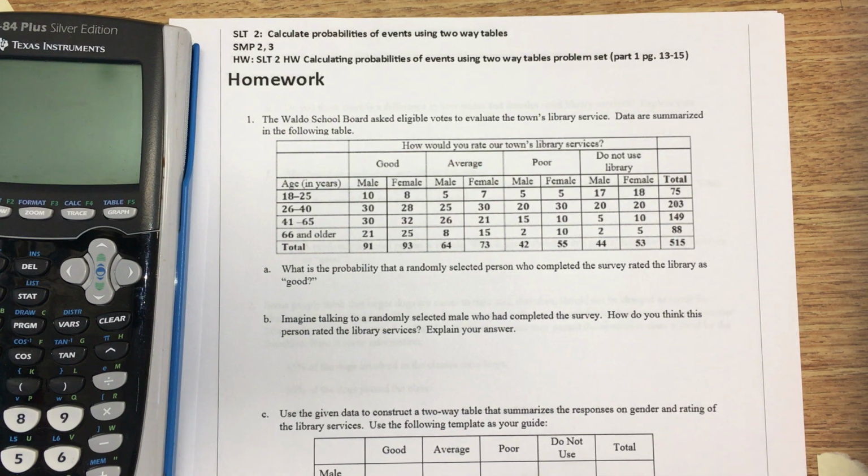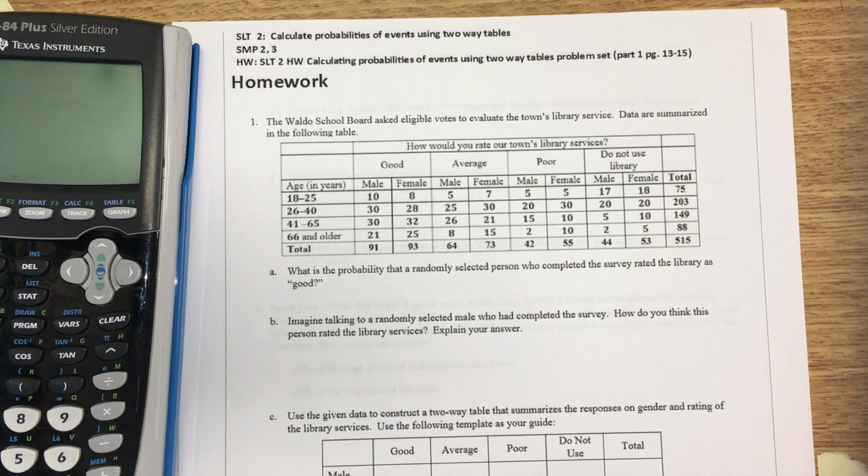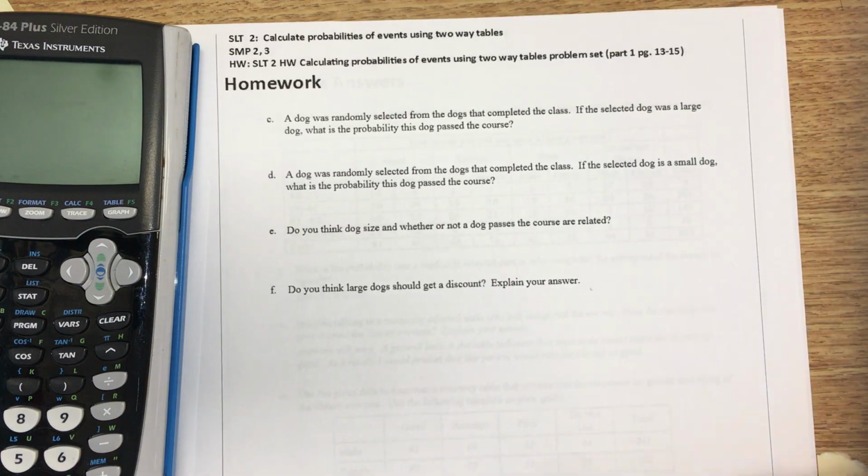Now Waldo's asking about their library services. This is a great homework that I'm definitely checking tomorrow, page 13 to 15. I'm going to jump ahead, so if you want to just check your answers, you can look at those.